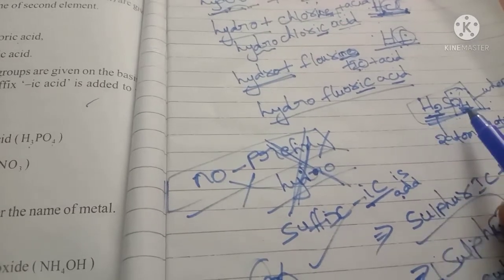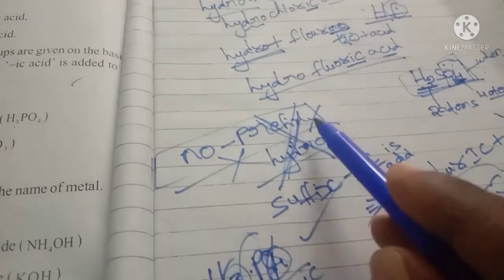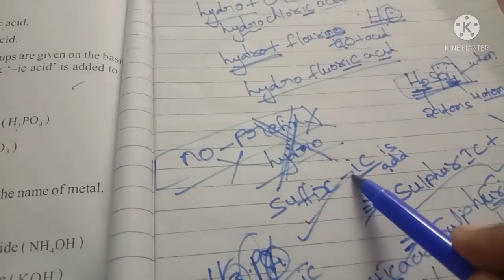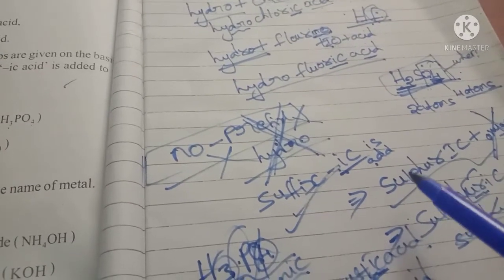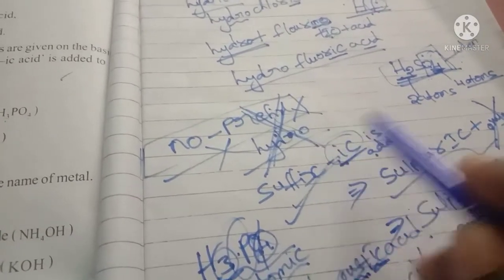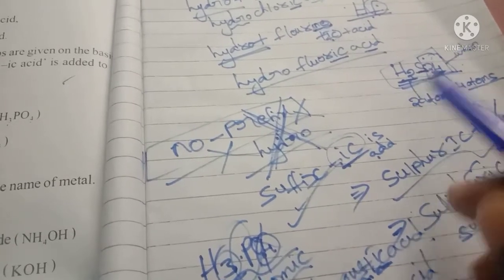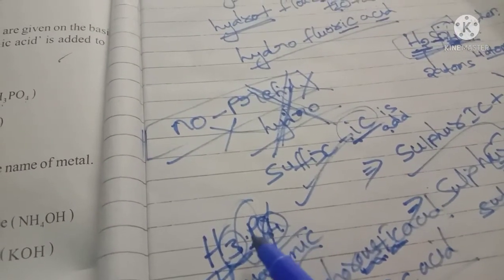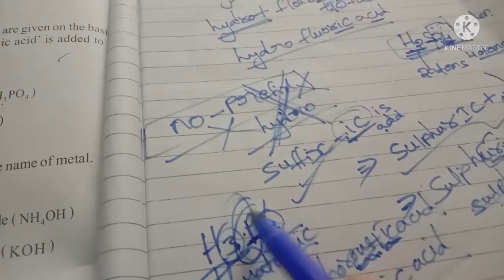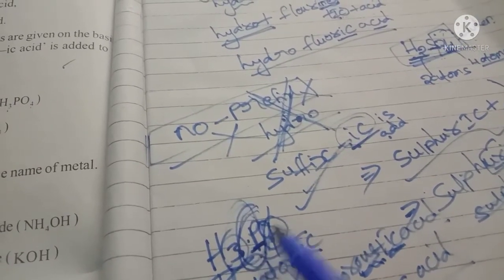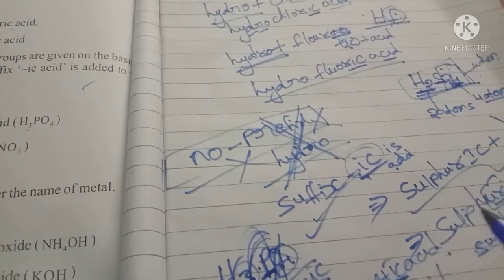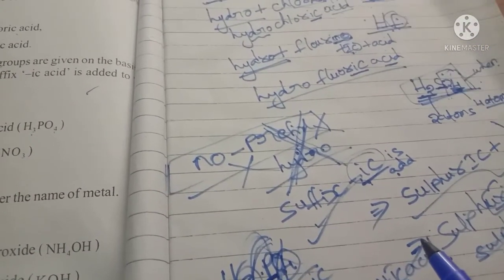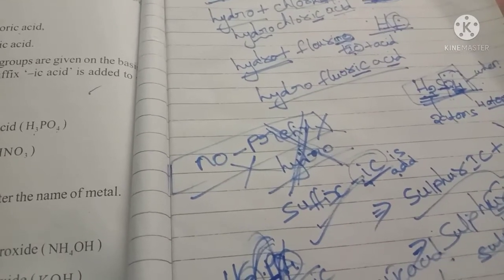For polyatomics, what will you do? There is no prefix, only a suffix for the second element. The third element we are not considering. So the suffix IC is added to the second element, that is sulfur, phosphor, like this. For polyatomics, in the middle, that is the second element, we add the suffix IC. These are the two rules you need to know whenever we are naming acids. Okay children, now we will see bases.